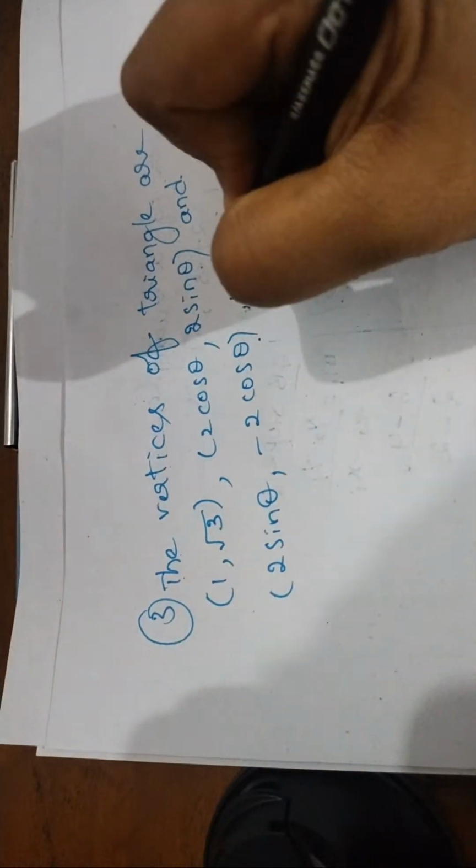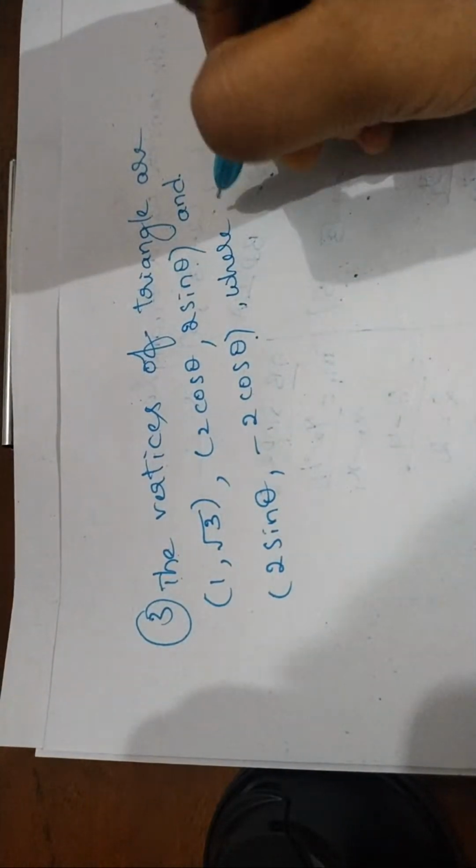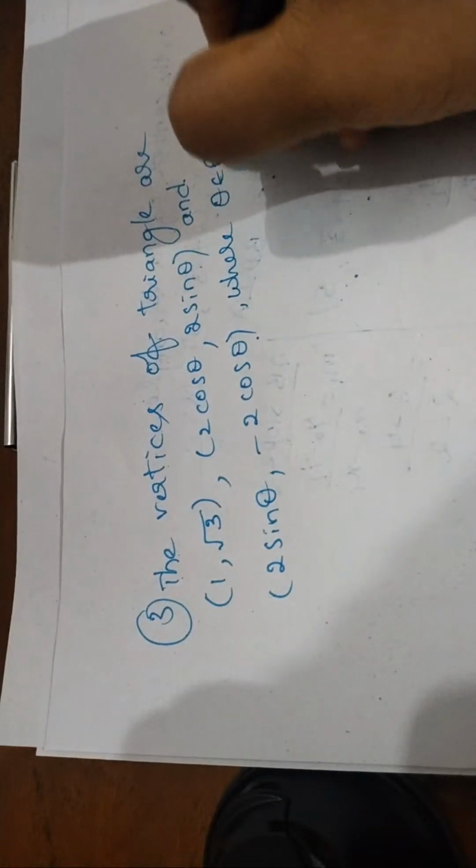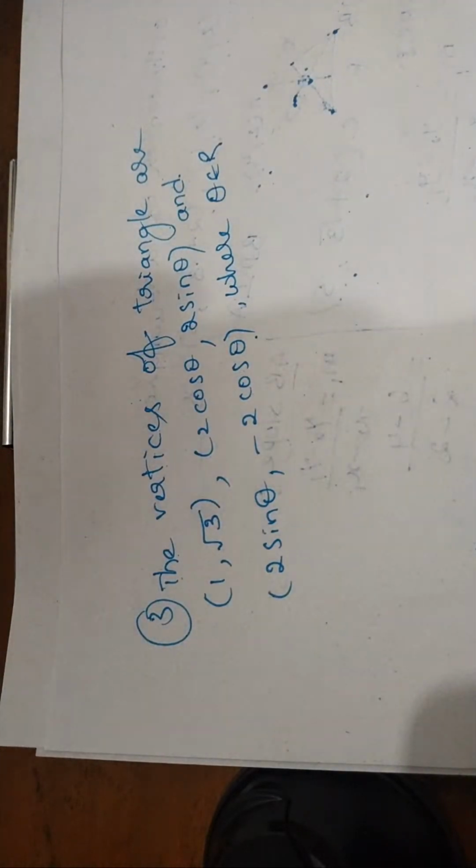So these are the vertices of a triangle, where theta belongs to, they gave the condition, theta belongs to real numbers, where theta belongs to R.